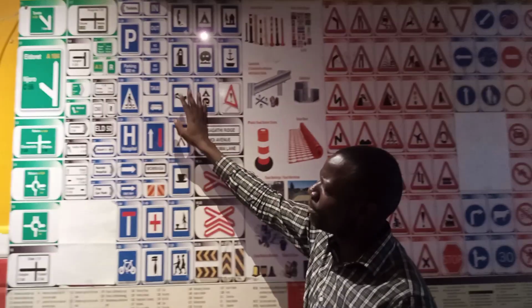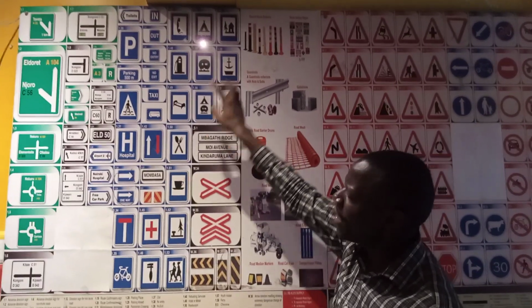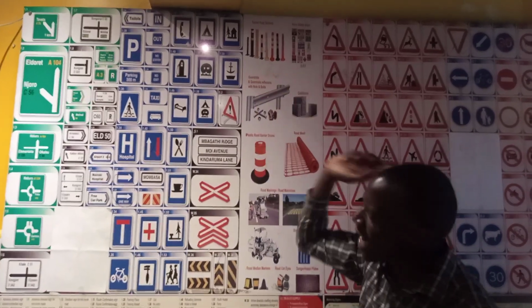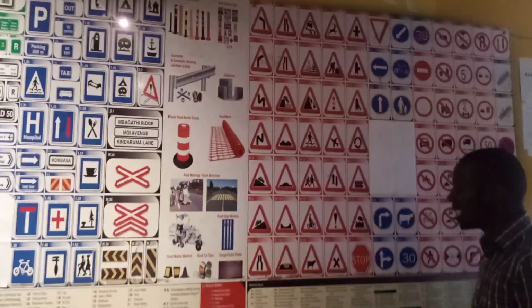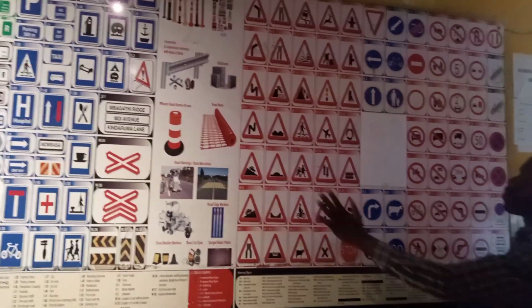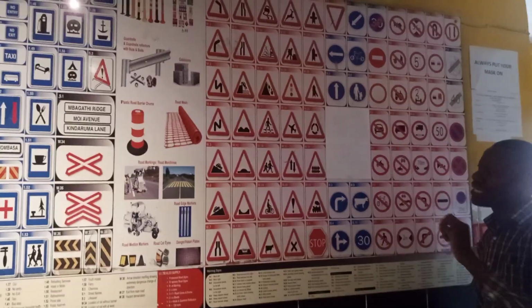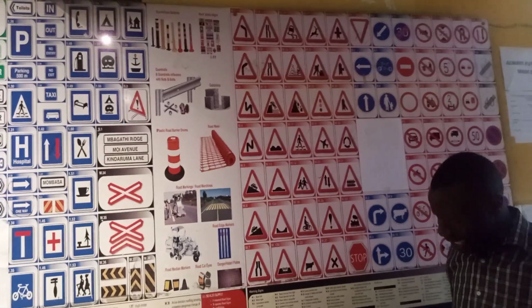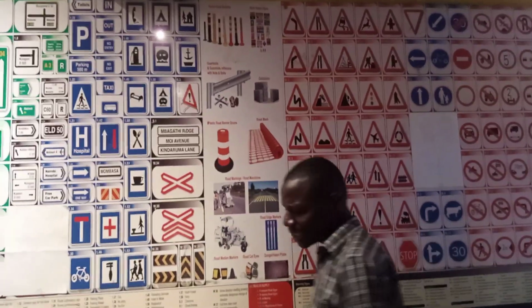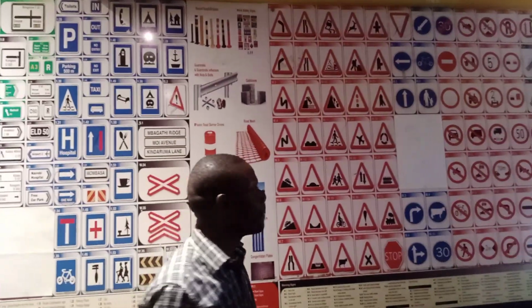And again, we will be talking about facility signs, trunk roads and non-trunk roads, route confirmatory signs, miscellaneous directions. They are all there. But at that point, I want us to go through these signs, each and every sign independently, so that we can understand and know what they entail and what they mean.